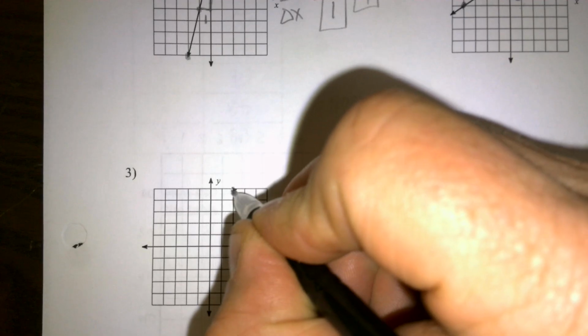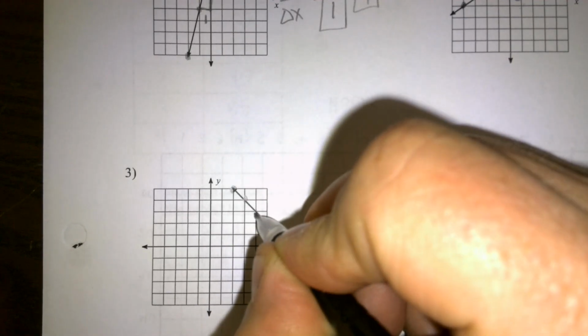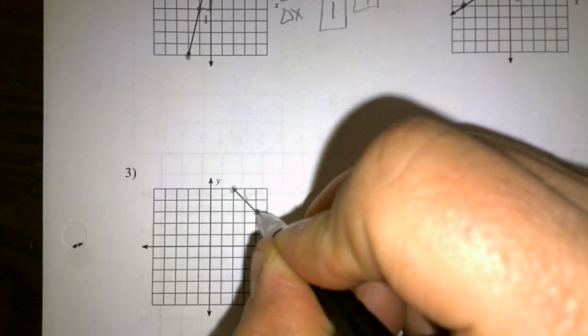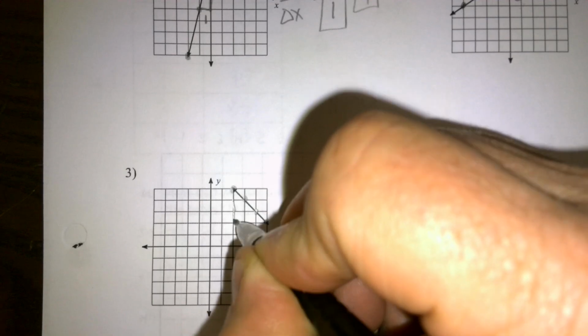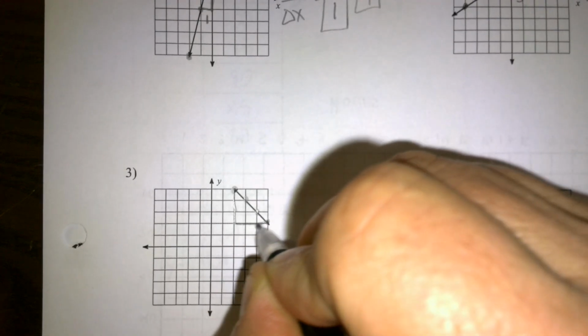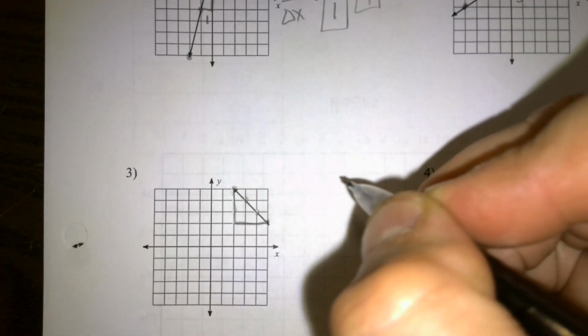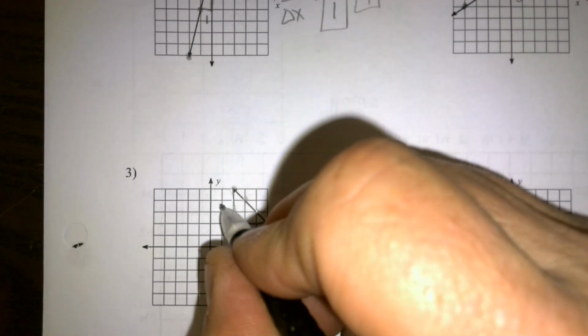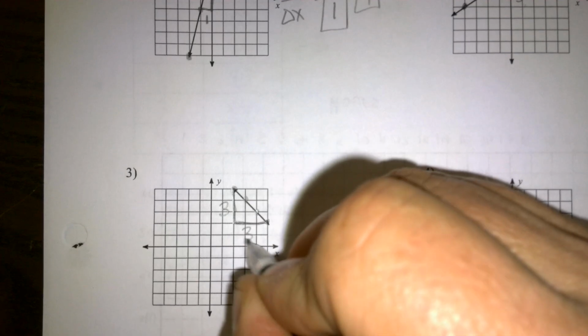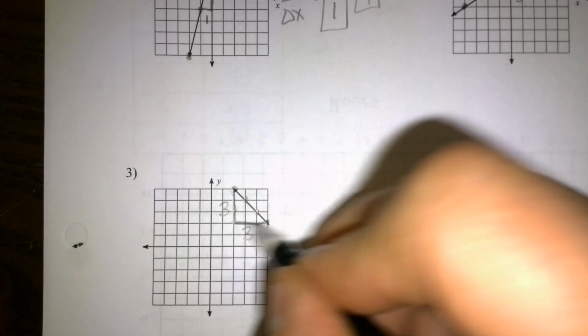So this one, we have pretty much almost every point here is a good point, right? I'm going to do a nice big slope triangle. And I want to point out, if you do a bigger slope triangle, all that means is you're still going to get the right slope, but you can reduce the fraction. So here, this will be a 3 over 3. Right, this is 3 down and 3 over.